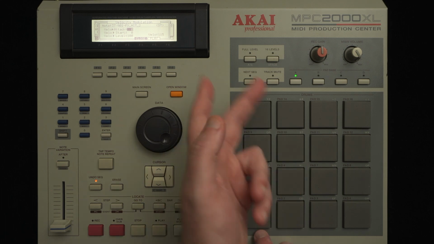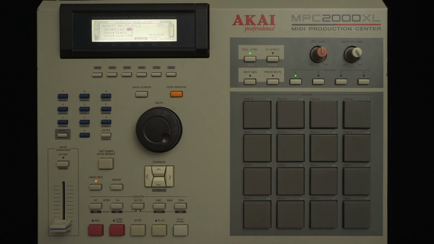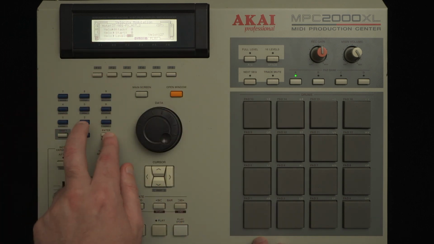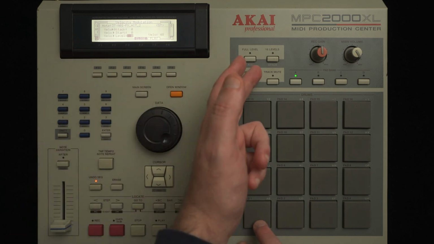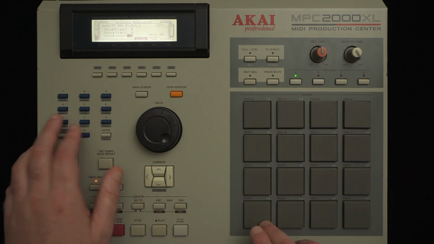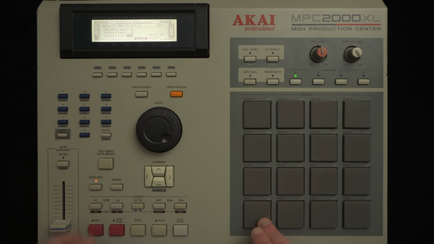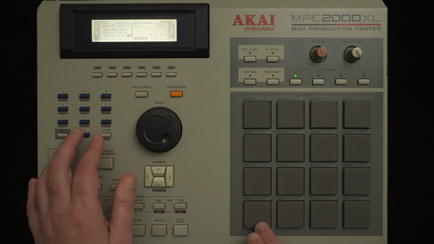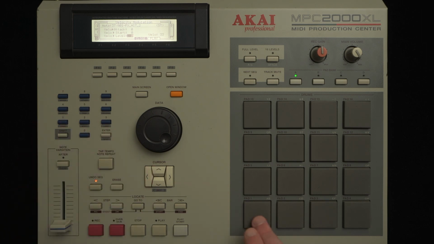Now an interesting thing is you might know full level already, which just gives the pads the loudest amount of velocity when you tap them. But if you turn full level off and you zero the velocity level, that's kind of like actually putting full level on your particular samples or pads. So if I put that back to 100, I can tap it lightly, or at 0, no matter how light I tap it, it's always just going to come out at 127, which is maximum velocity.